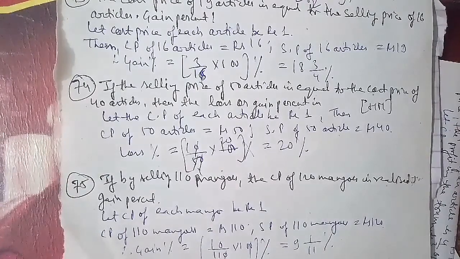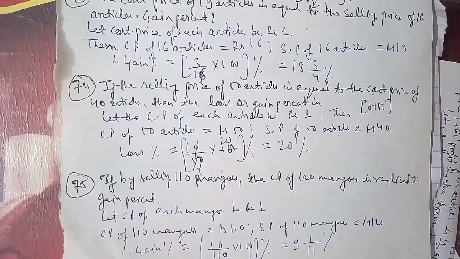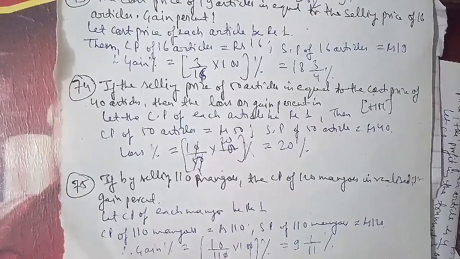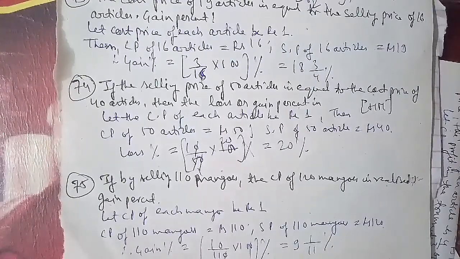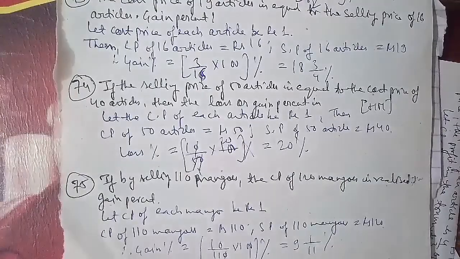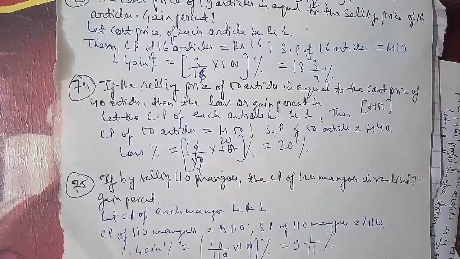Now we'll discuss the next question, another important one, the 76th question of the session. The question is: the cost price of 20 articles is the same as the selling price of X articles.